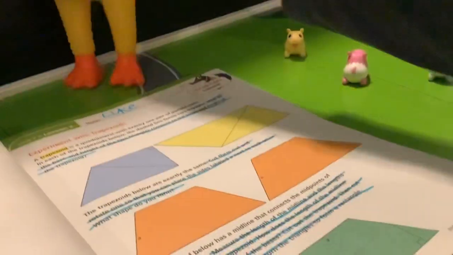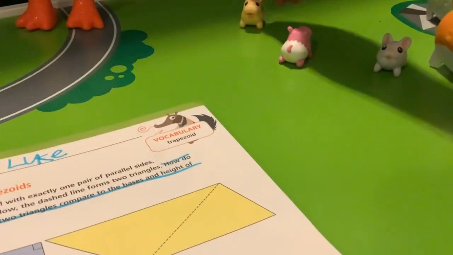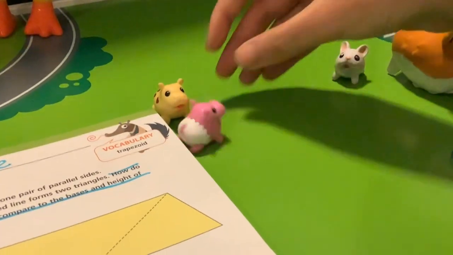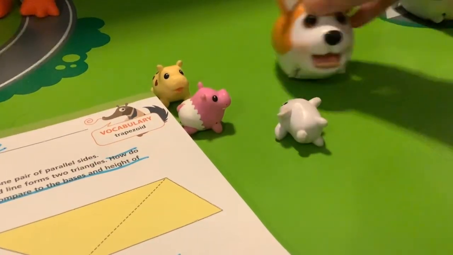Let me show you, and let me explain to you all about trapezoids. Trapezoids! Ooh, very cool shapes. Yes, I want to learn. Me too.